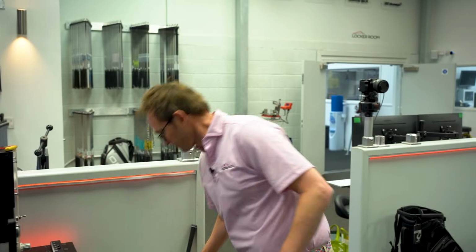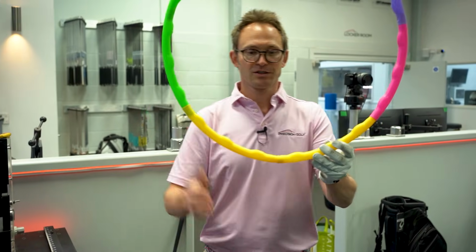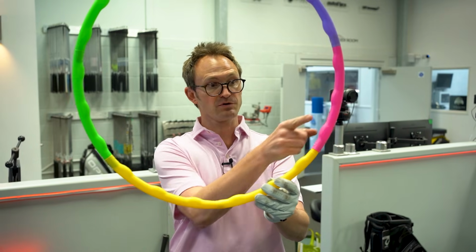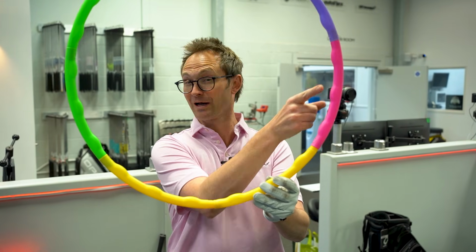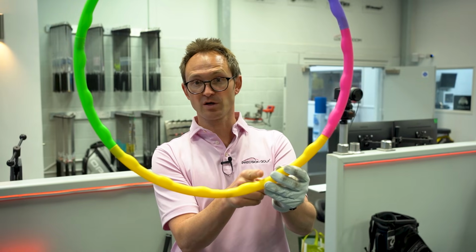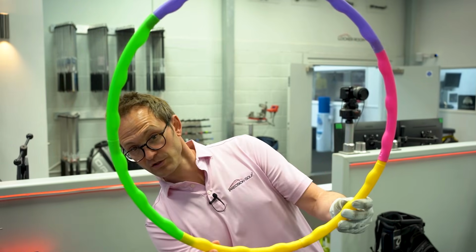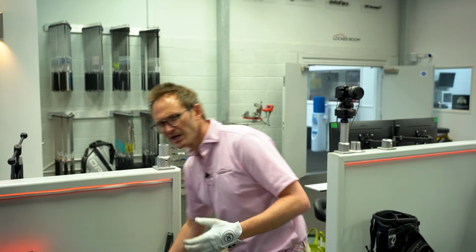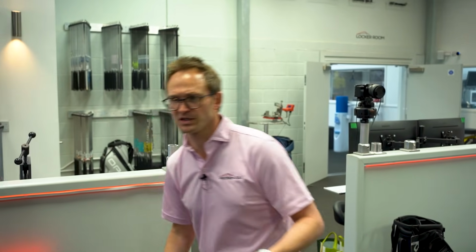So that's your low point. We're only trying to catch it there. We're not trying to catch it up here somewhere in the pink. We're trying to catch it just down here. So it's only just after you bottom out. So you haven't got to shift your swing that way to do it. It's just only a little bit. So that's really key to remember. It hasn't got to be exaggerated.